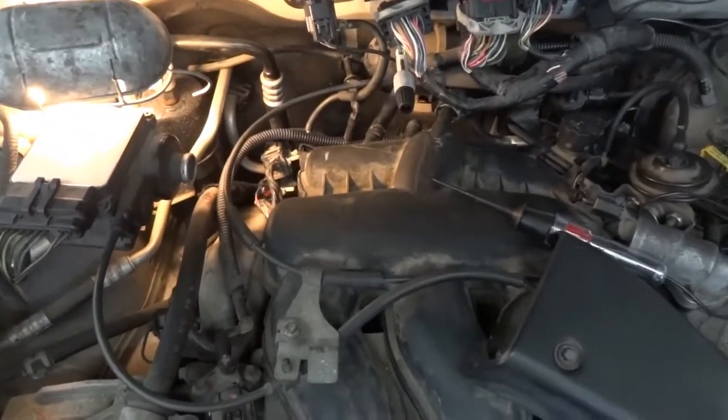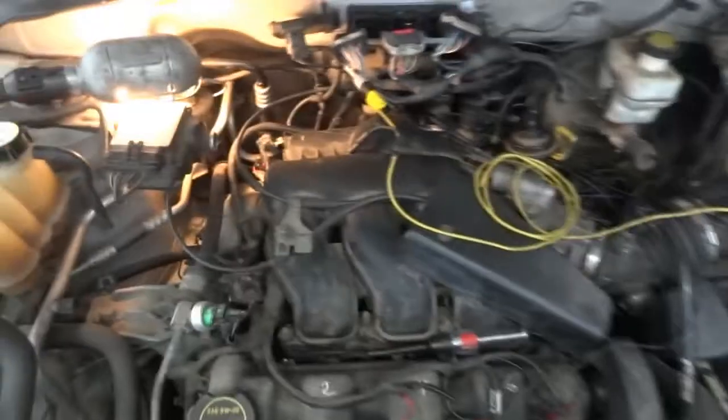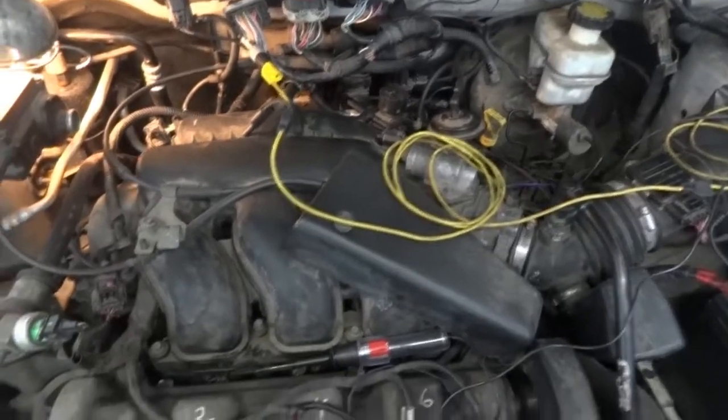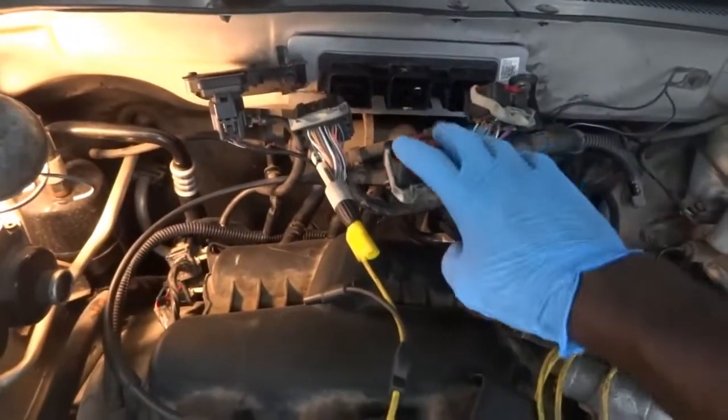I'm gonna get a jumper wire so we can jump this to see what we're gonna have here at the coil. Alright guys, this is my last quick test I'm gonna show you. I have all the connectors of the computer disconnected. You have to do this test with the computer disconnected.